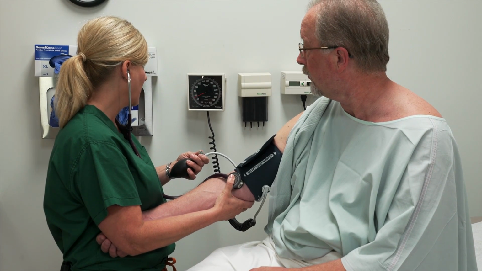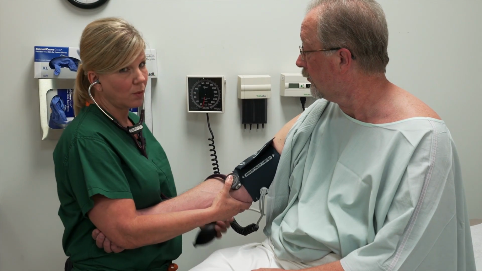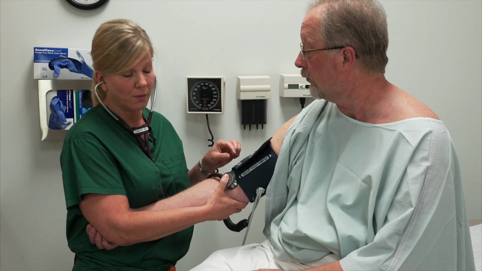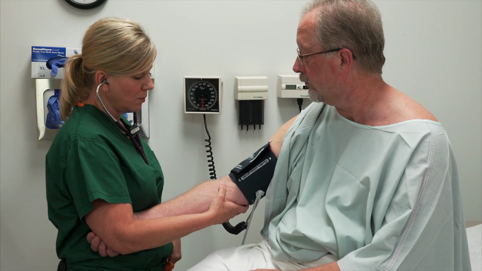And then once we've heard the last sound, we'll rapidly release the remaining air from the cuff. Remove our stethoscope. We remove the blood pressure cuff and we let the patient know that his blood pressure is normal at 140/72. And now we're going to be moving on to checking his pulses.